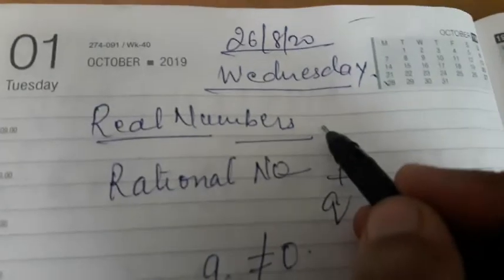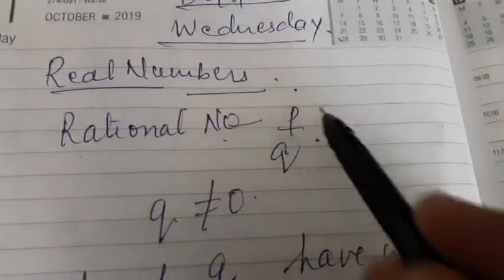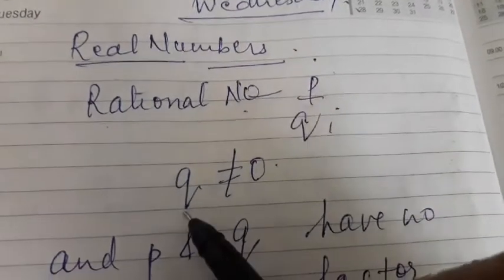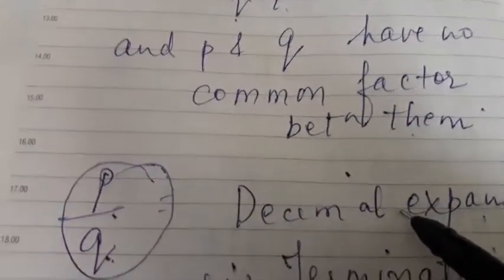Now, see. We are studying real numbers. Any rational number can be expressed in the form p by q, in which q is not equal to 0 and p and q have no common factor between them. When we find the decimal expansion of any rational number, there are two conditions.